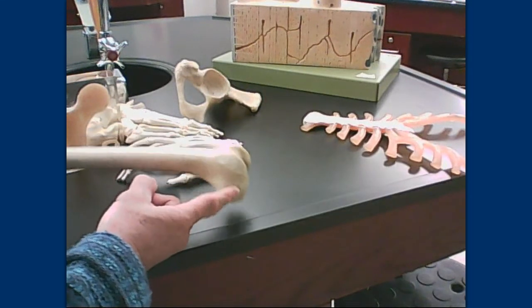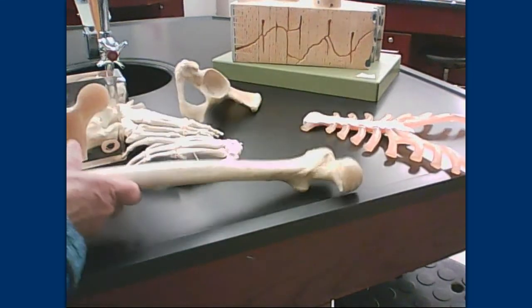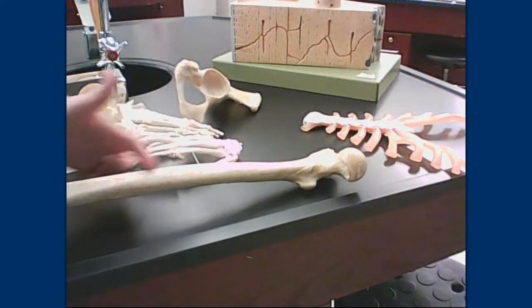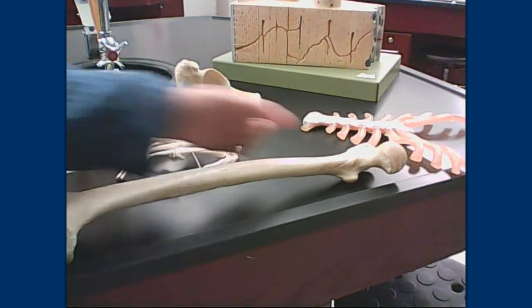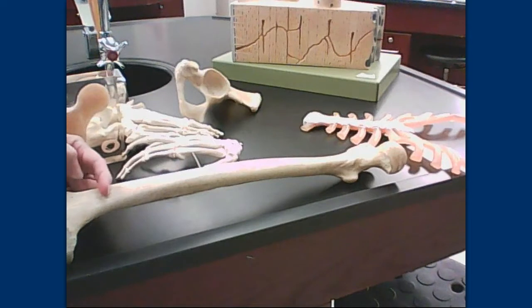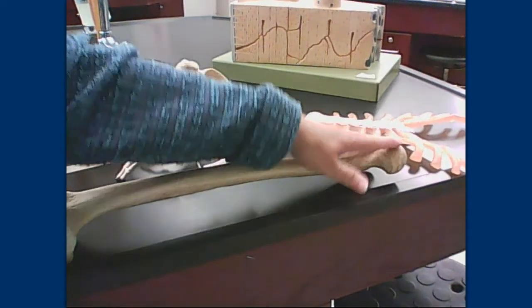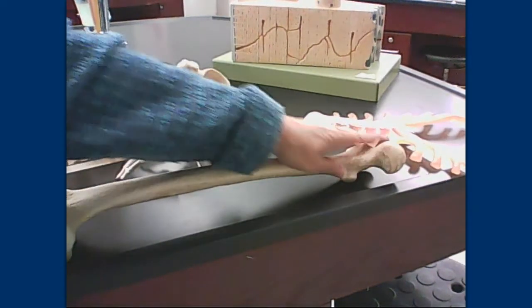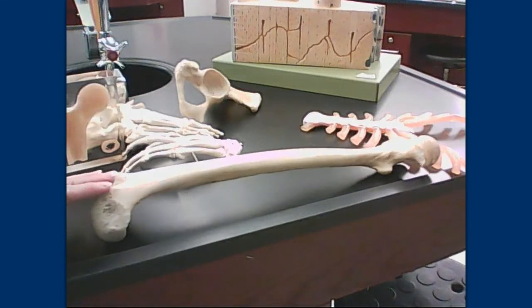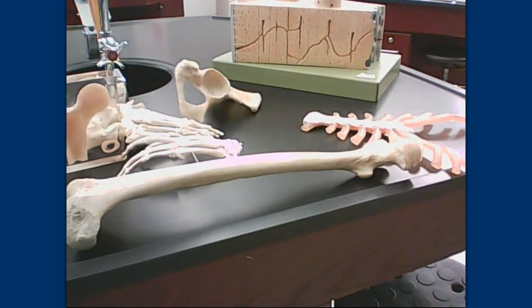Okay, now the shaft of the bone is called the diaphysis. The diaphysis of the bone, the epiphyses, proximal epiphysis, the distal epiphysis. Okay, those are the parts of the bone.